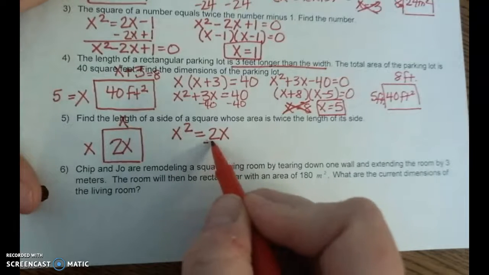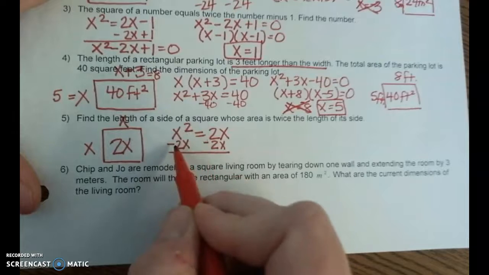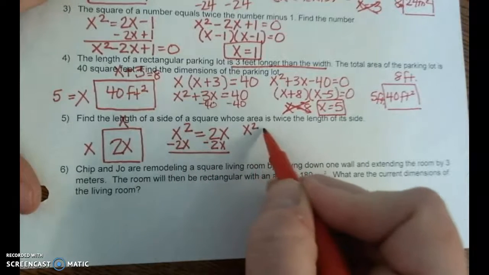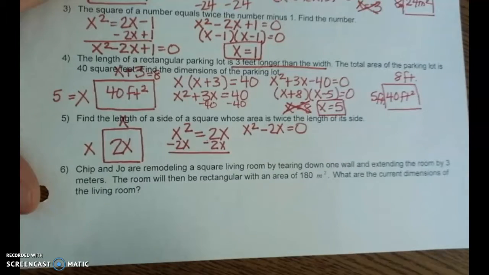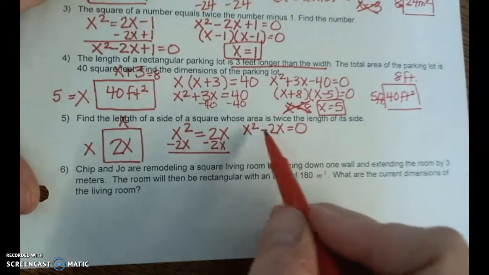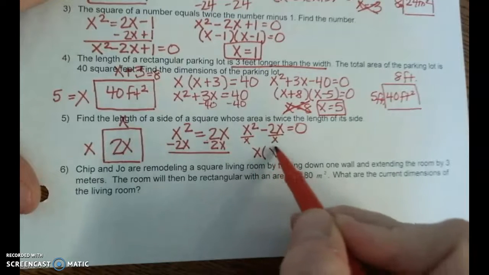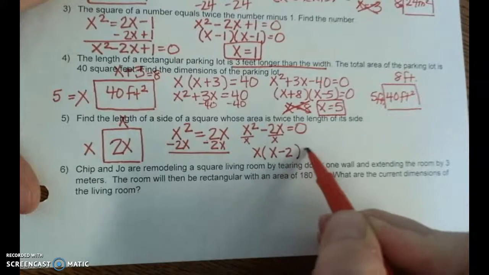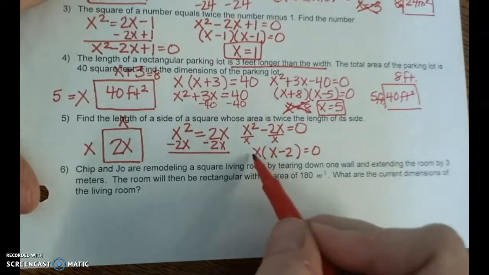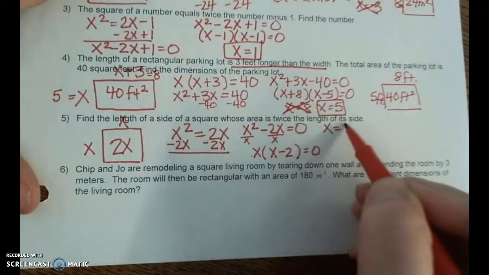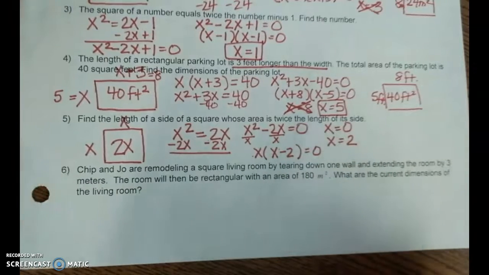We want to move everything over to the same side. Now pay attention, these are not like terms, so we end up with x squared minus 2x equals 0. When I look at that, I see there's only these two terms and they both have an x in common. So if I take the GCF out, I get x times x minus 2. I'm down to a power of 1 on both of those. I'm done. So I'm going to set them each equal to 0. And this one will solve to be x equals positive 2.